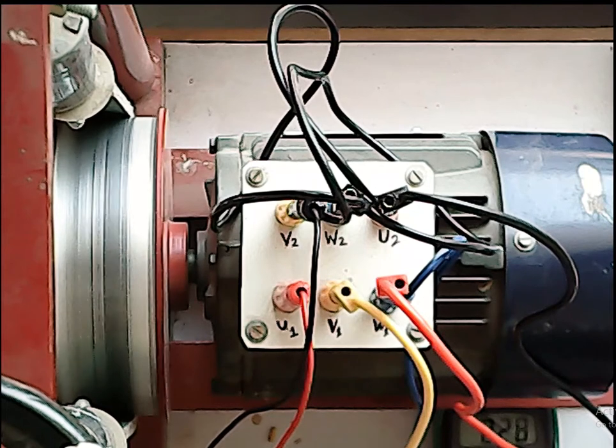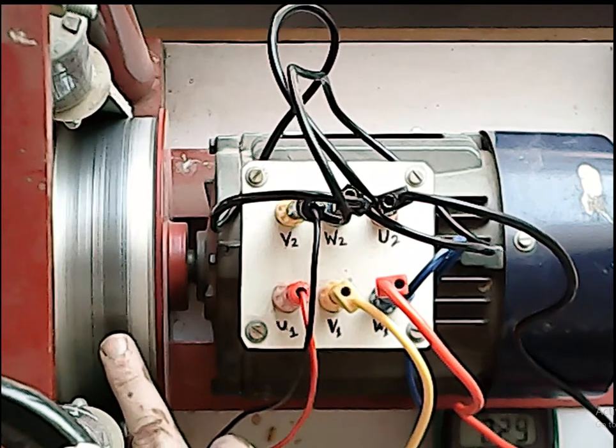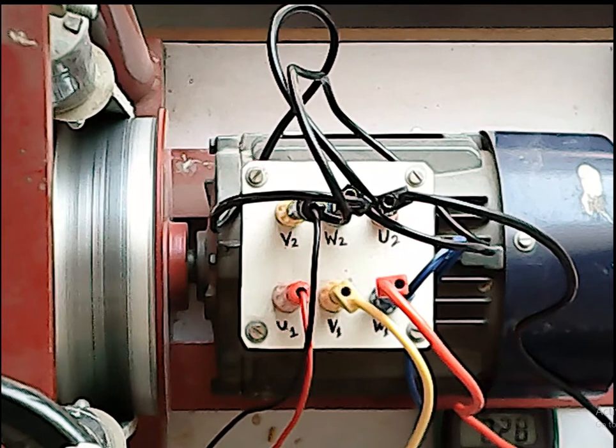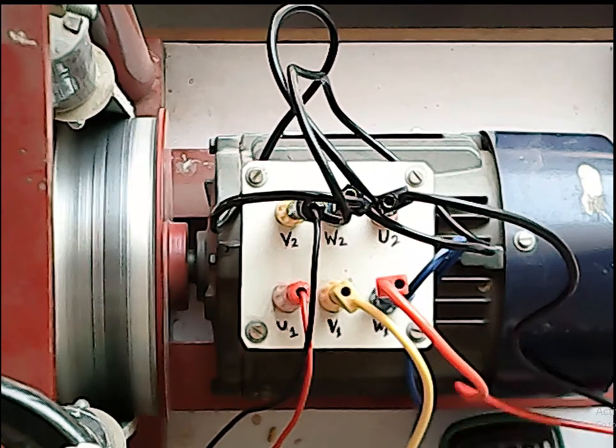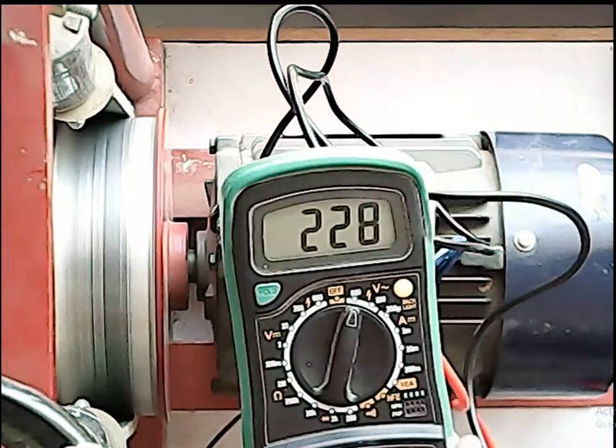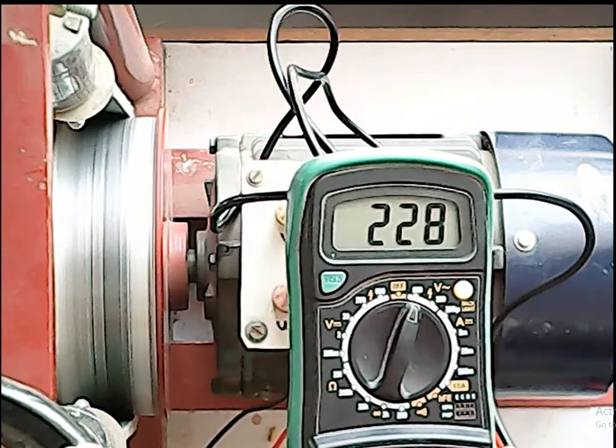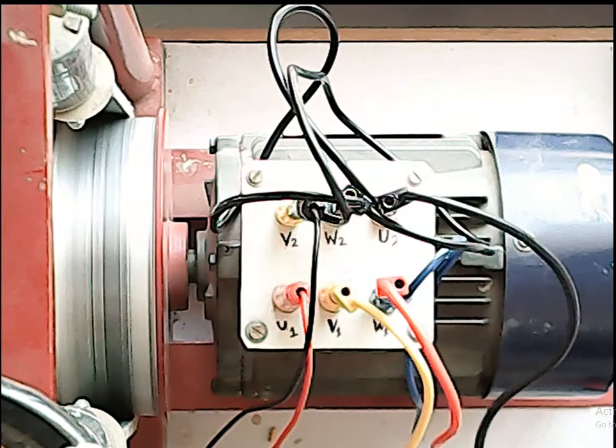Now you can see the motor has started rotating. You can see the rotation here. Now it is very important that we understand what the phase voltage is. You can see here the voltage across one of the phases is 228 volt.